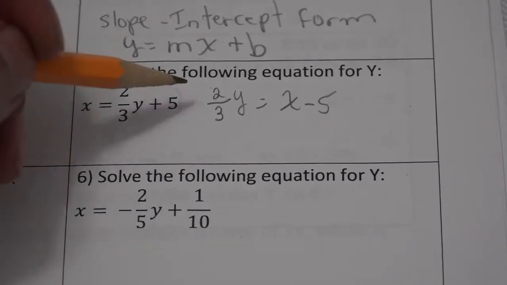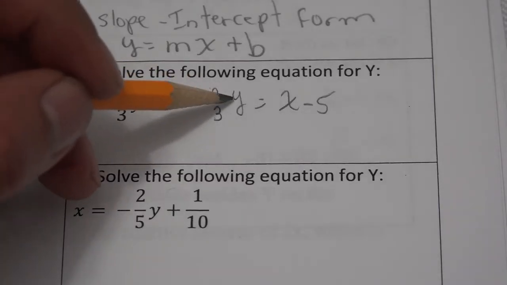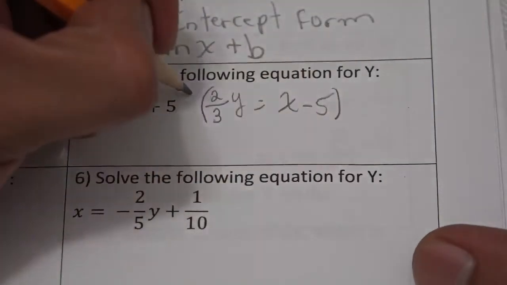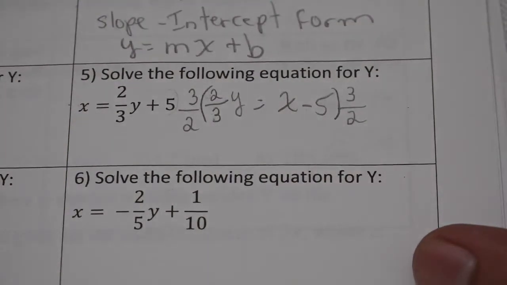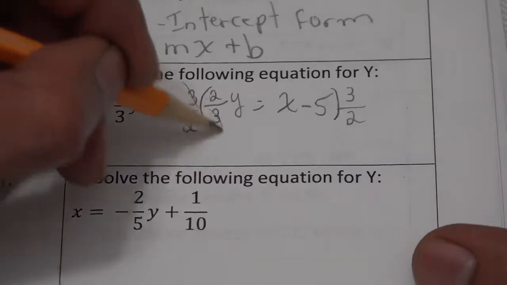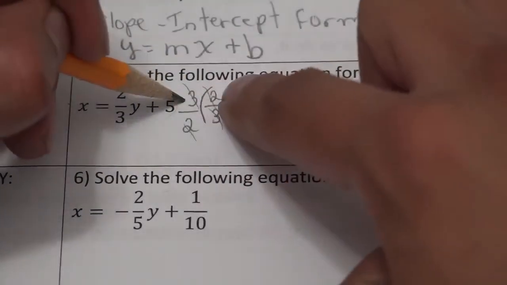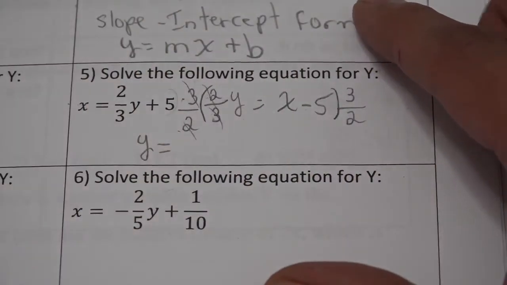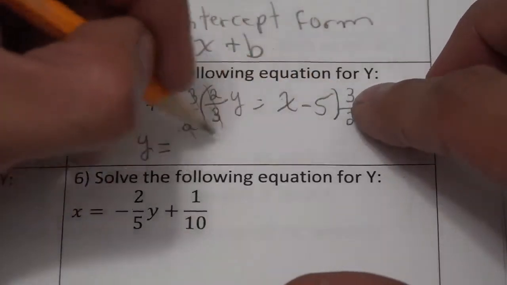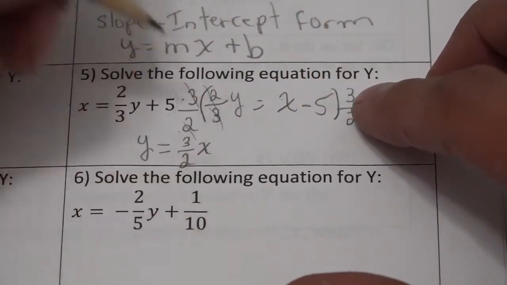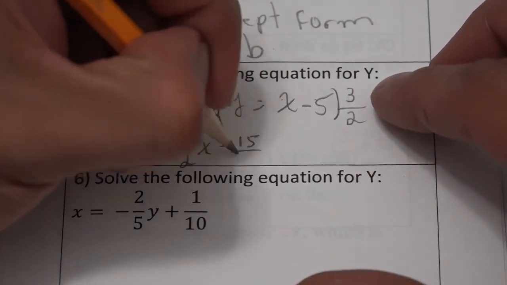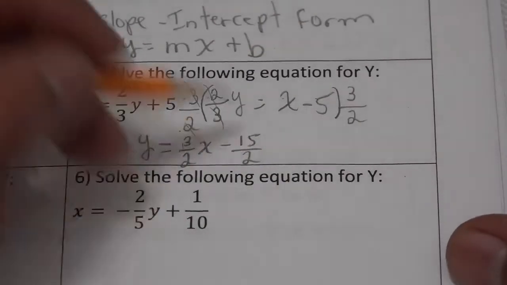And now I've got to divide by whatever is multiplying the y, but in this case it's a fraction, and I told you that if it's a fraction, we're better off using the multiplicative inverse. So now this is what happens. 3 cancels with 3, 2 cancels with 2. In other words, 3 times 2 is 6, 2 times 3 is 6, 6 divided by 6 is 1, so 1y. And now 3 over 2 times x is 3 over 2x. 3 over 2 times 5 is 15 over 2. So this is your slope and this is your y-intercept.